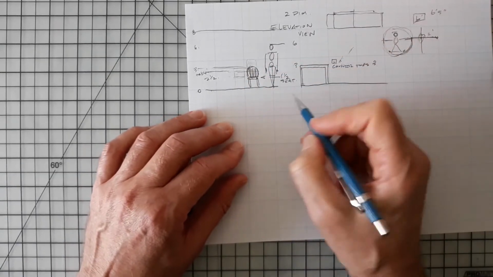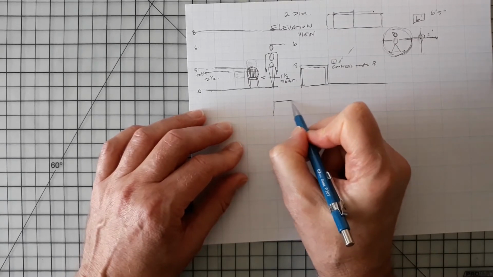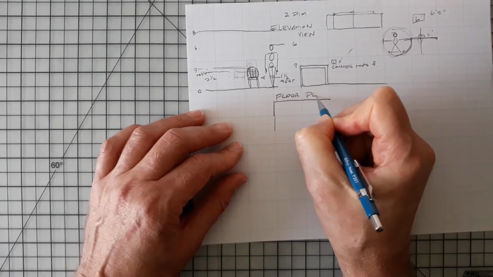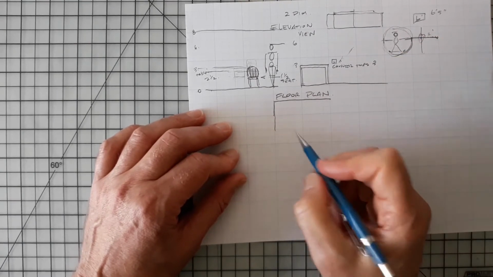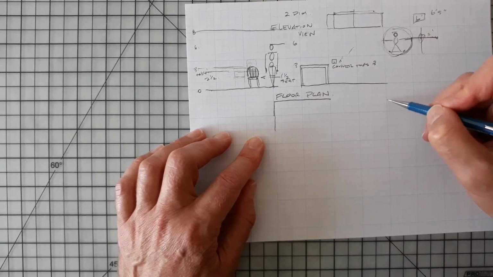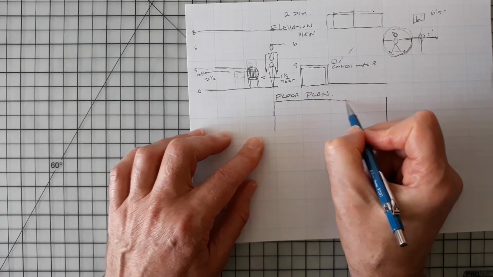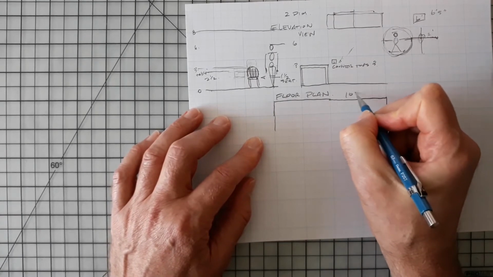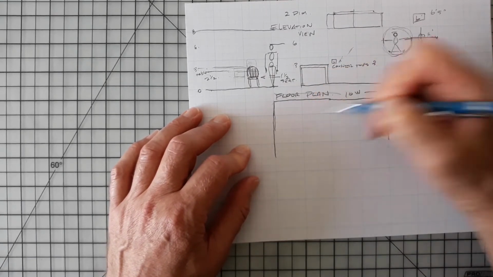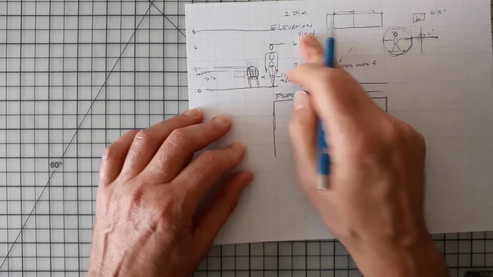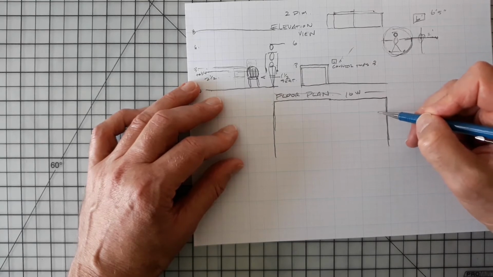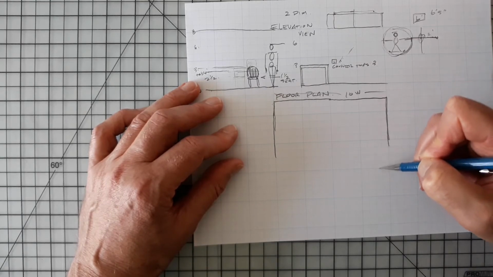All right, so if I'm drawing an elevation, let's make a quick floor plan here. We're going to go 4, 8, we'll make it 16 feet wide. So that's 16 feet width in this room. And my depth doesn't really matter in my elevation, does it? But let's make it 16 feet deep too. 2, 4, 6, 8, 10.